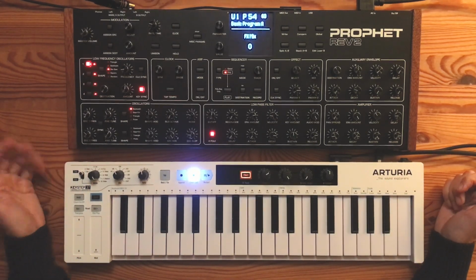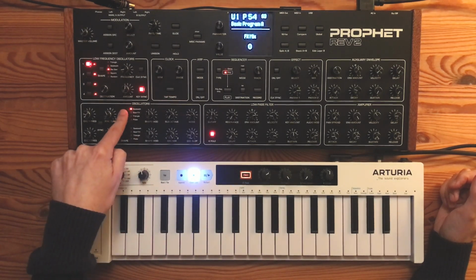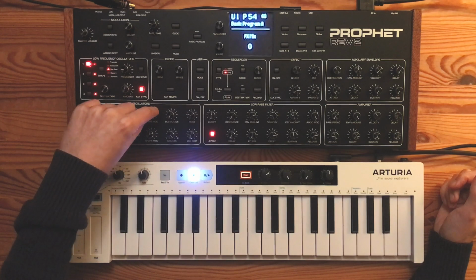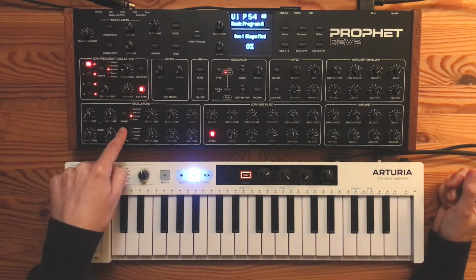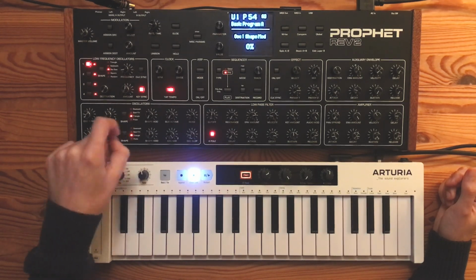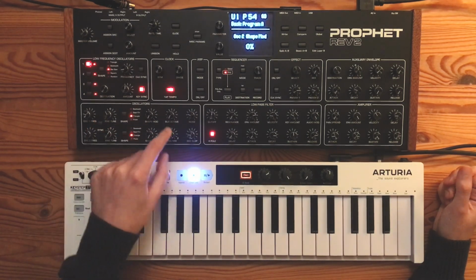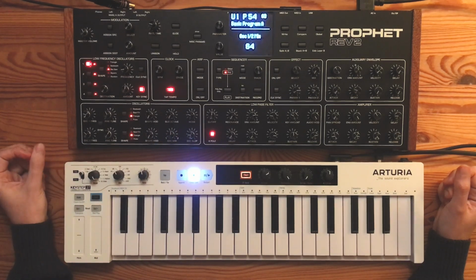So to follow my original patch, we'll change the oscillator shape to triangle and set the shape mod to 0. And we'll add the second oscillator and also set it to triangle with a shape mod of 0. And set the oscillator mix at 50%, which is 64. Let's play this.